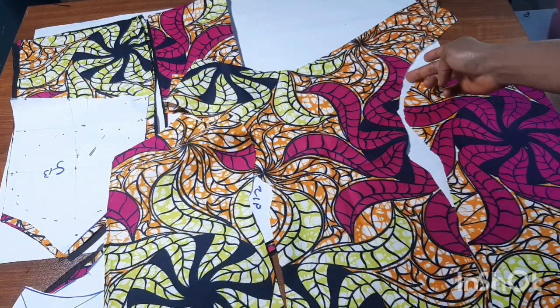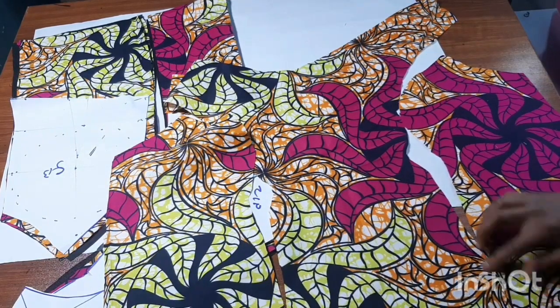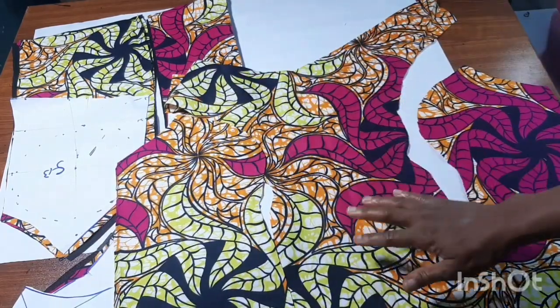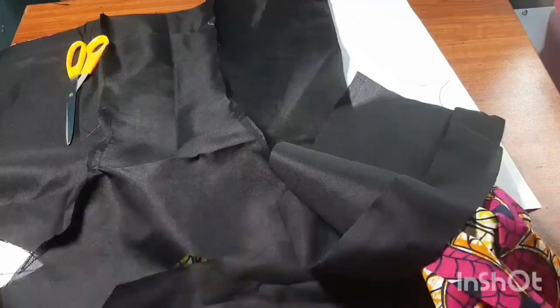So I will join them from here like this. From down here I will join them to this side. Then from here too I will join them to this side. Let me do it now. I will come show you the outcome. I will do the same thing for the lining piece too.